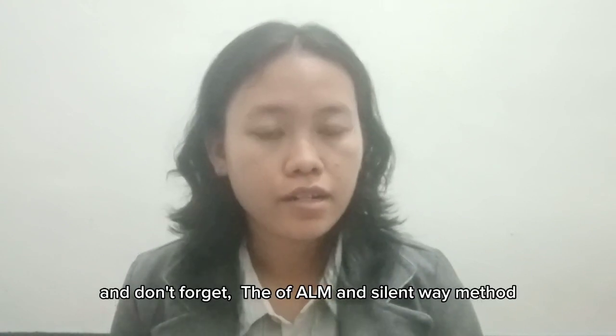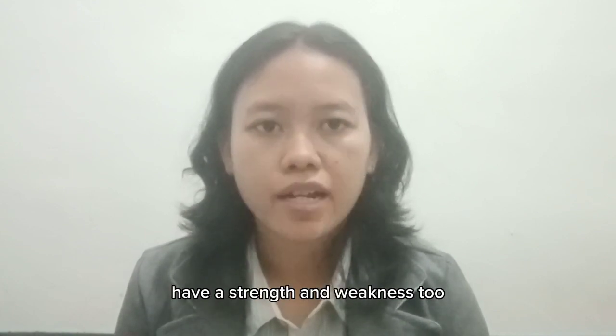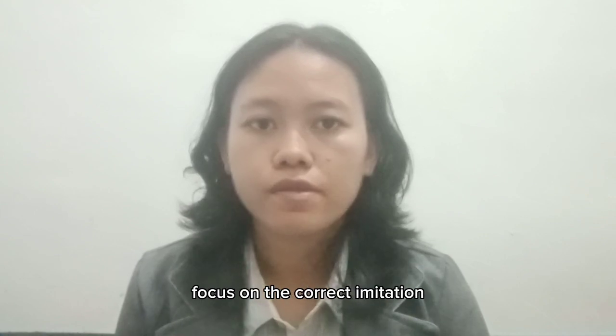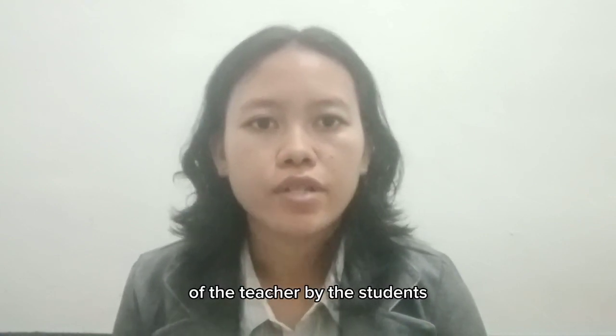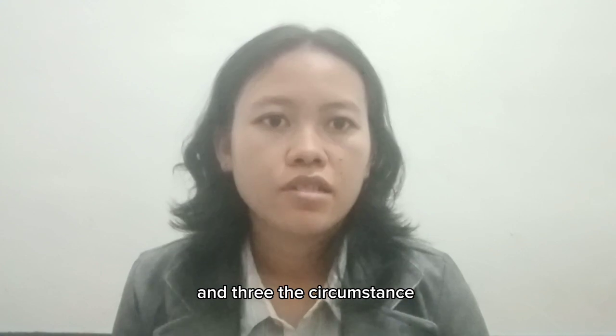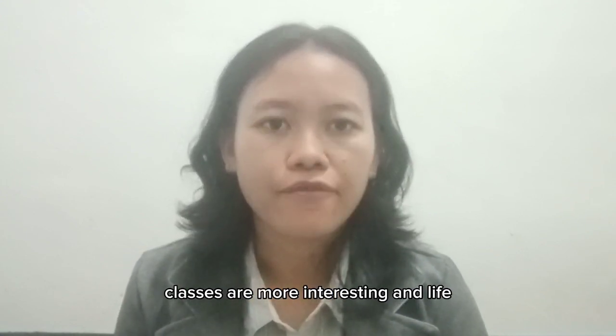And don't forget, the ALM and silent way method have a strength and weakness too. Like the strength is, first, lesson in the classroom focus on the correct imitation of the teacher by the students. 2. All the students are active in the class. And 3. The classes are more interesting and live.